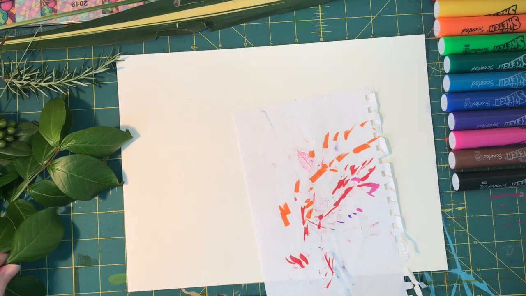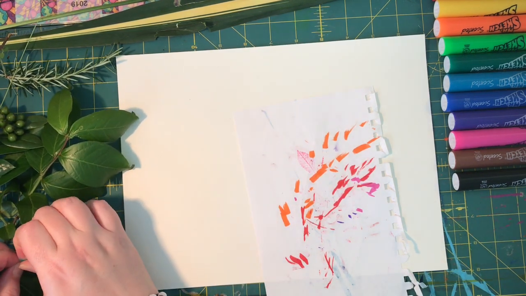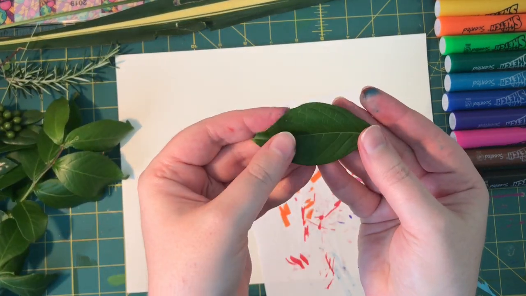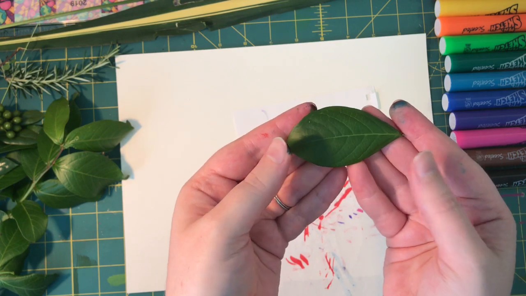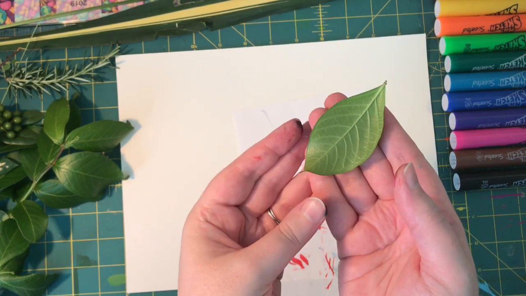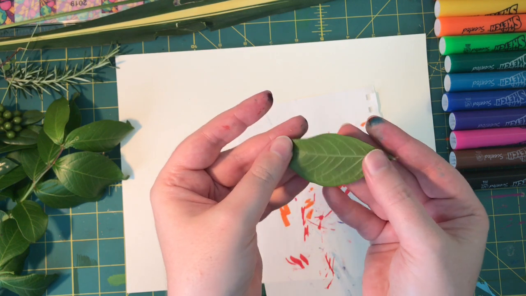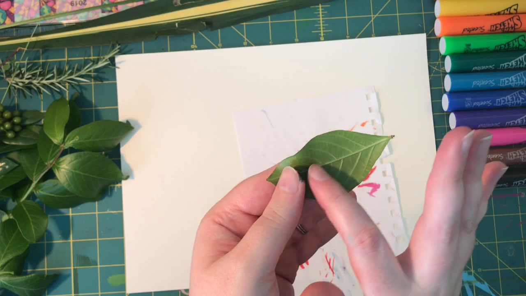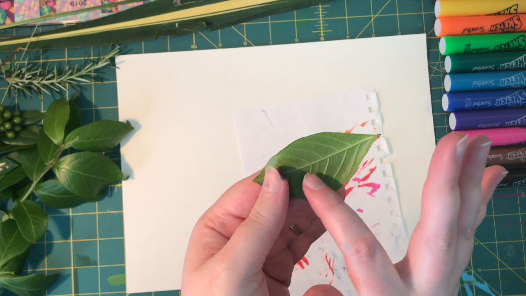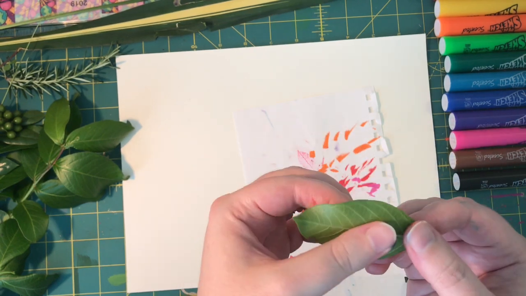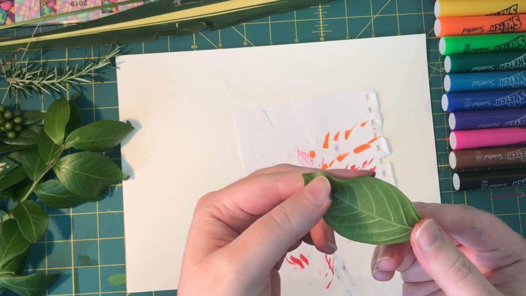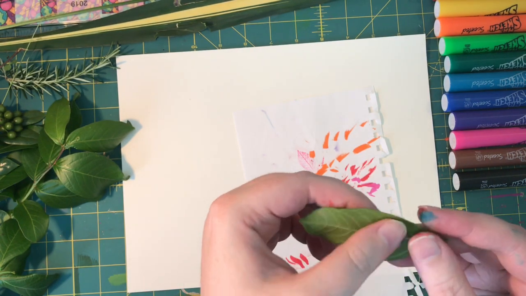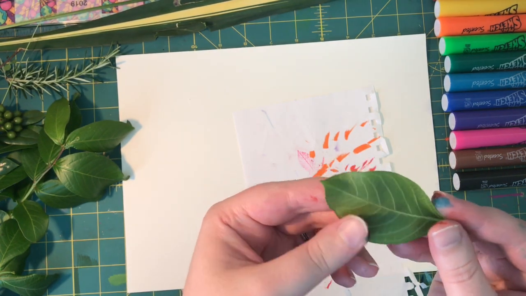Okay, so I'm going to start by taking a leaf, if I can get it. Okay, so I'm gonna use this leaf. Now what you gotta do is very important. You gotta turn the leaf to the back. We're gonna add the color to the back of the leaf. And that's because when you feel the leaf, that's where all the veins of the leaf are. Those are those little lines on the leaf. So that's what we're gonna see for our texture. So you can just feel your leaf, feel the part where it feels the most bumpy, and that's the part that you wanna add the marker to.